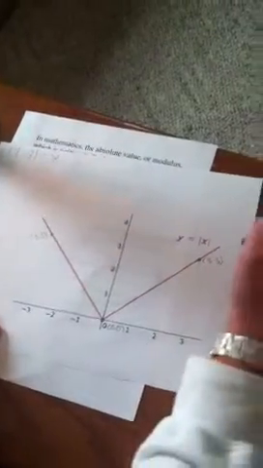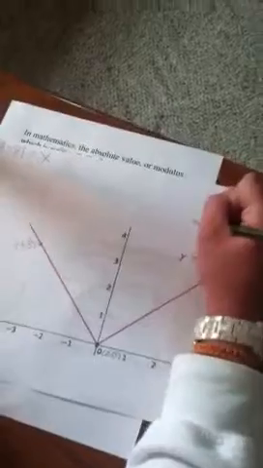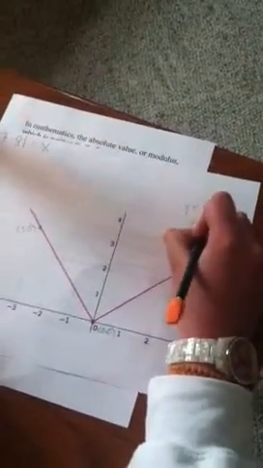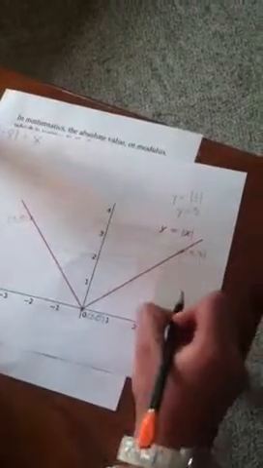And now I'm going to show you, if the camera would please come over here, an example of the graph of the equation y equals the absolute value of x. If you plug in the value 3 into x, y equals the absolute value of 3. Y is going to equal 3. Therefore, the point 3, 3 is right here.